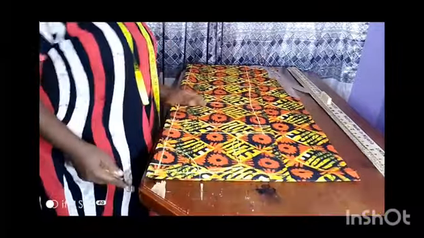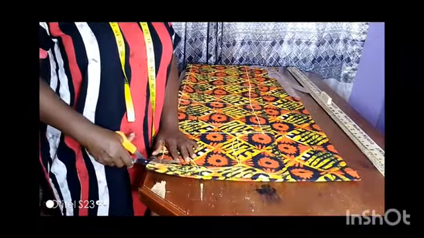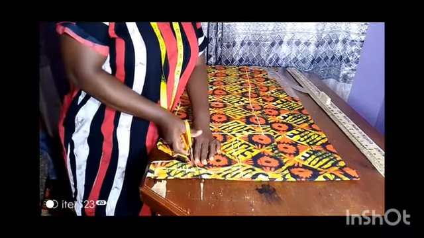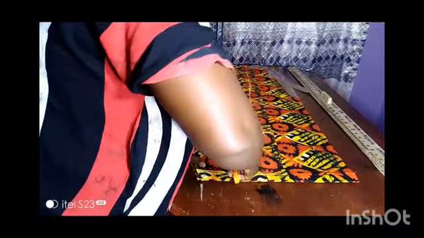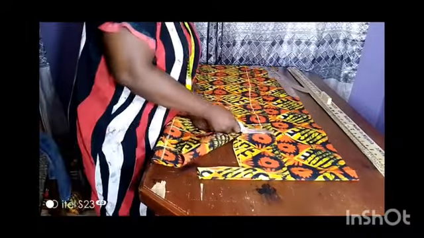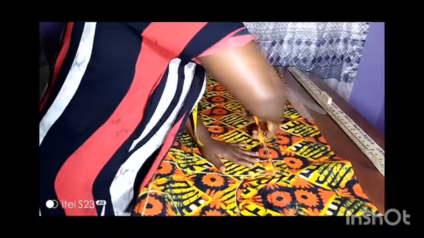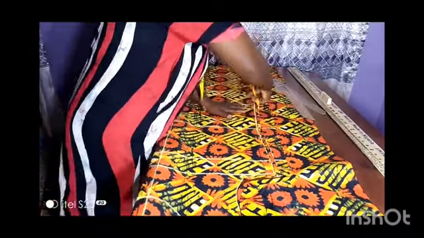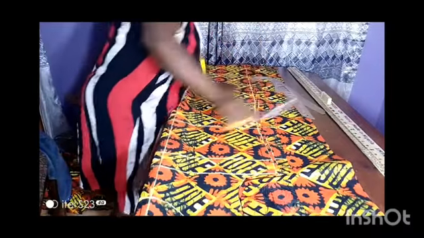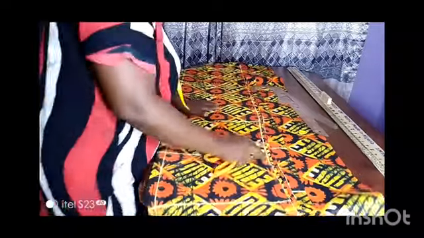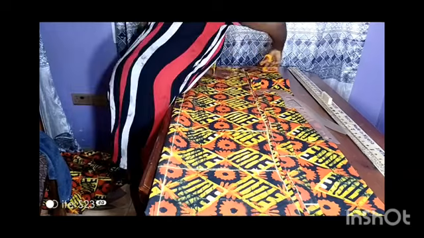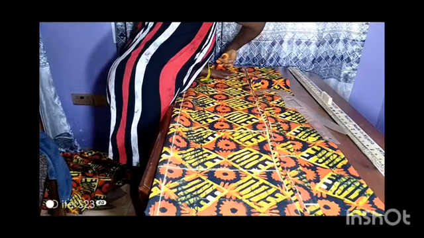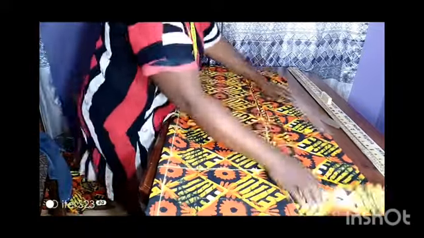You cut the back out first. So this is the back. This is the back neckline. I'm going to cut like so. That is the back neckline. So that is it. I finished cutting like that.